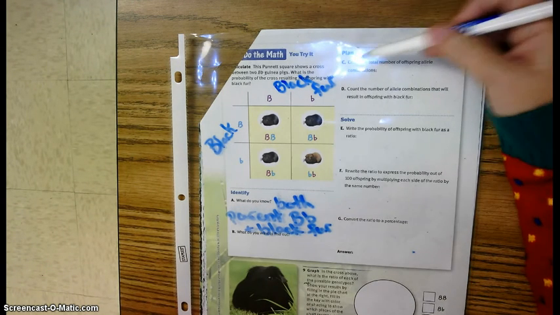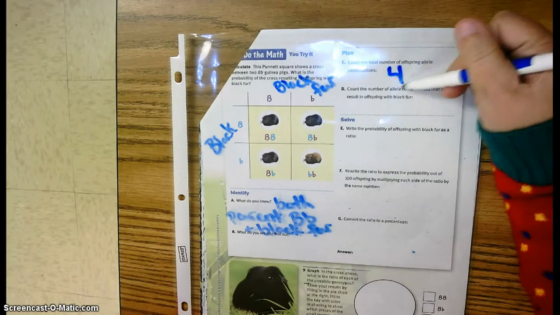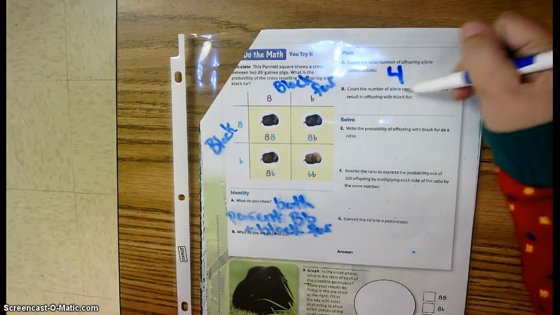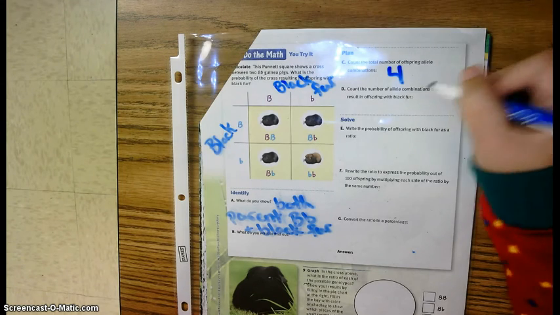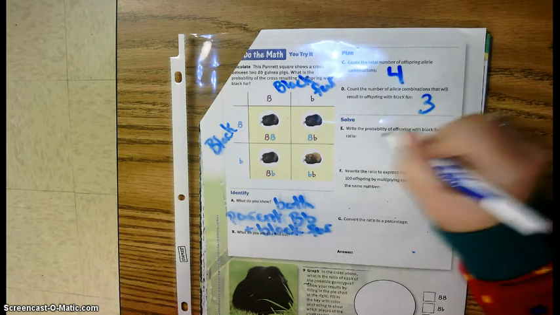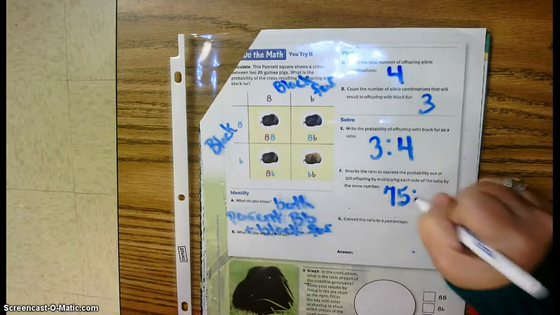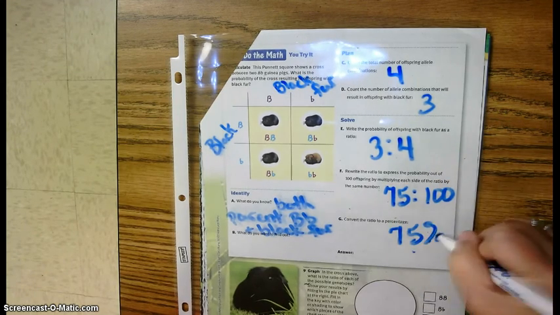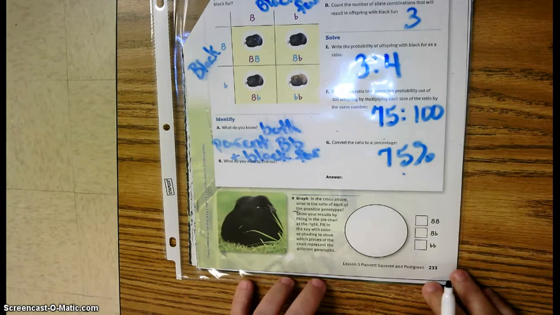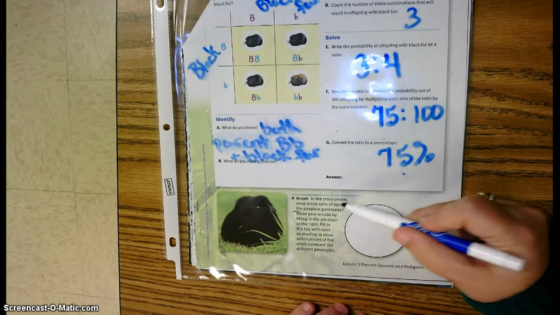We can count the total number of offspring as being 4. We can count the allele combinations that will result in an offspring with black fur. Here we got 1, 2, 3. So we have 3 out of 4. We could rewrite that as 75 out of 100, or 75%. Now, they want us to create a pie graph at the bottom, showing the ratio of each possible genotype.